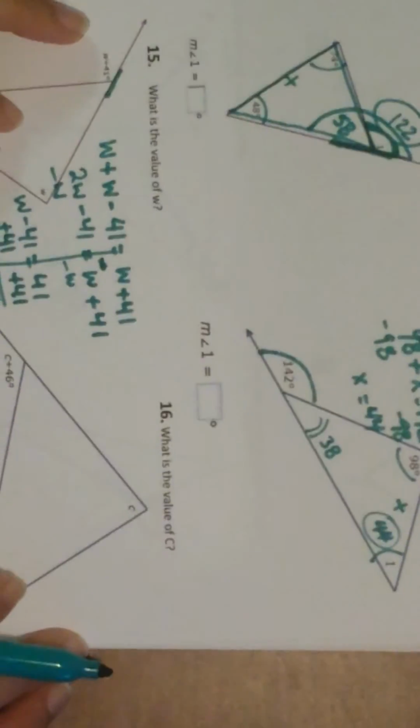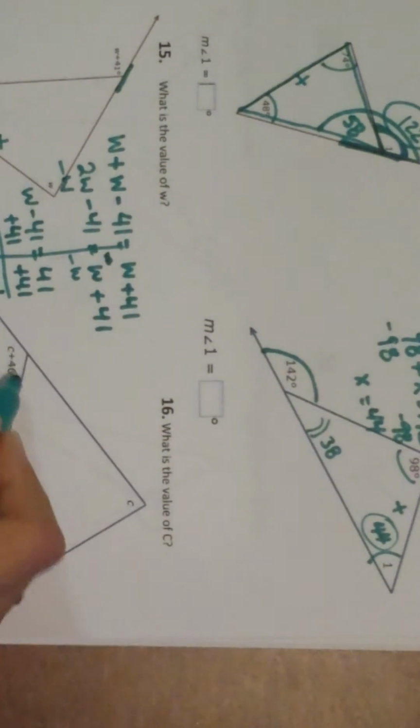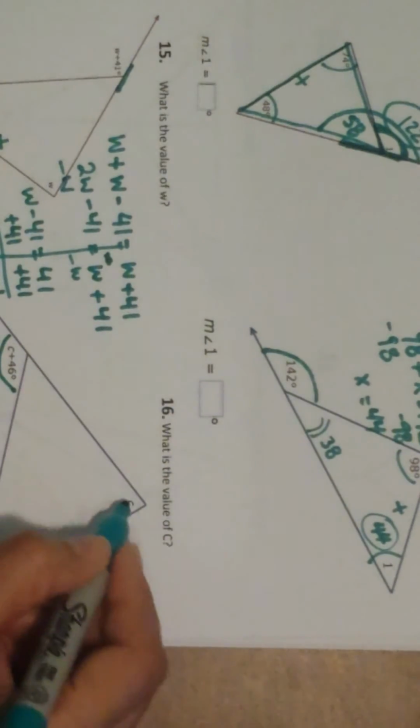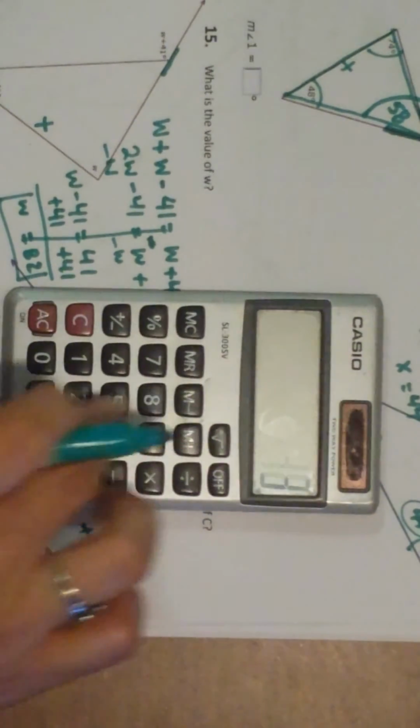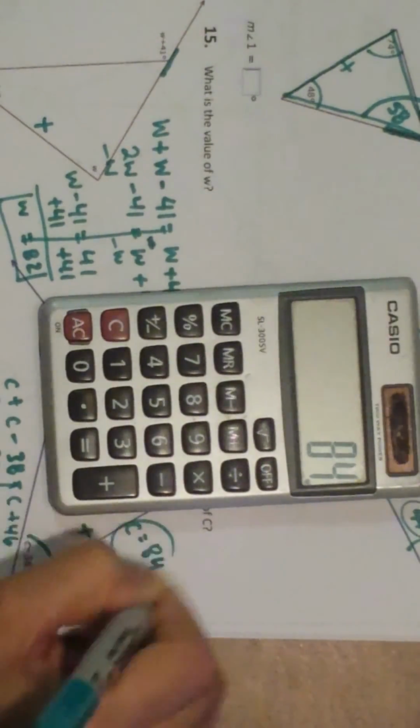Okay. Finally, number 16. What's the value of C? Again, this is equal to the one that's not touching it, the furthest, to this plus that. So set that up. C plus this plus C minus 38 equals C plus 46. All right, combine like terms. 2C minus 38 equals C plus 46. Okay, subtract C from both sides. C minus 38 equals 46. Add 38 to both sides. C equals 46 plus 38 is 84. So C equals 84.